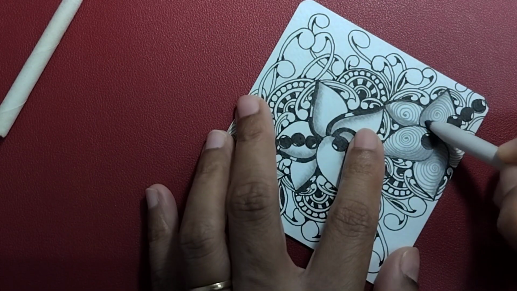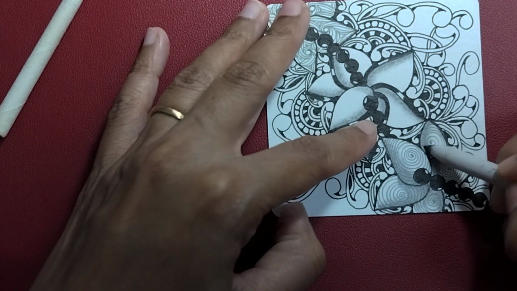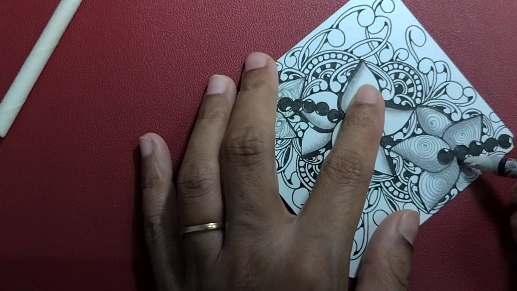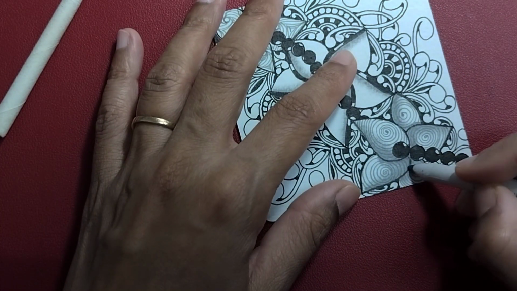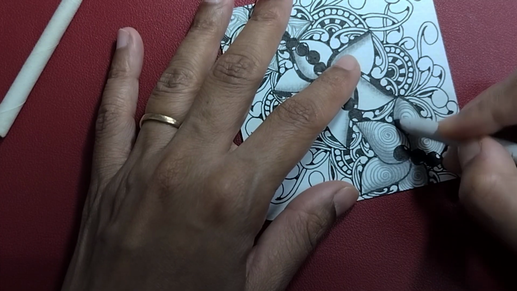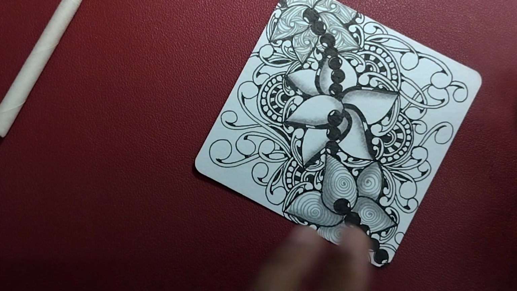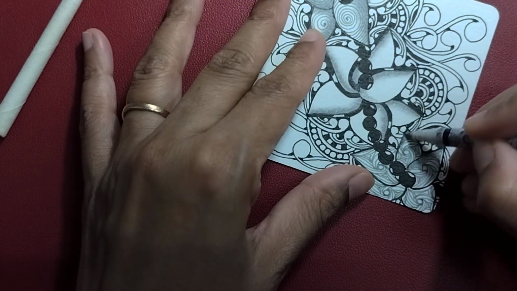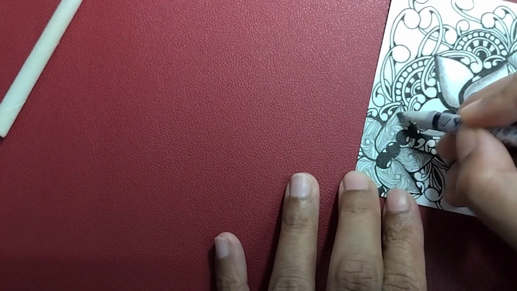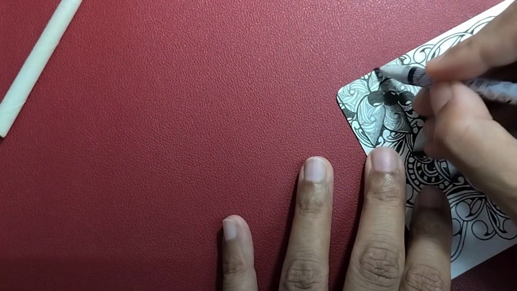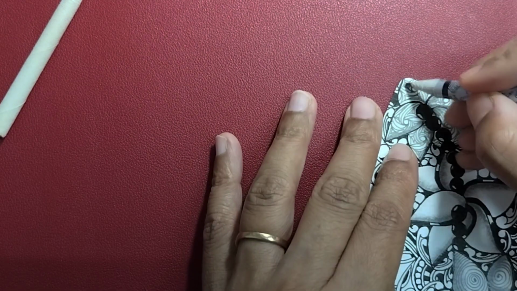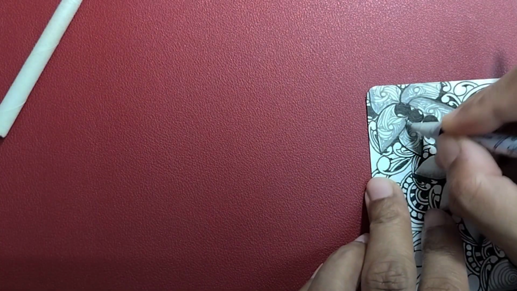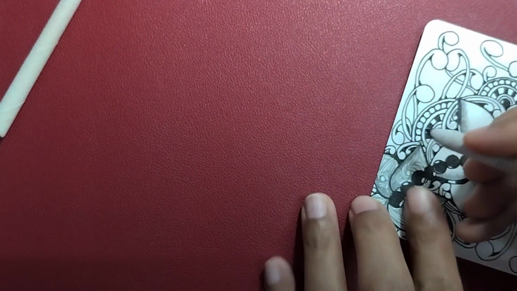Good idea to highlight the intersections, the overlaps. But remember to leave some of the spaces white. Don't shade too much. The white should also be visible.